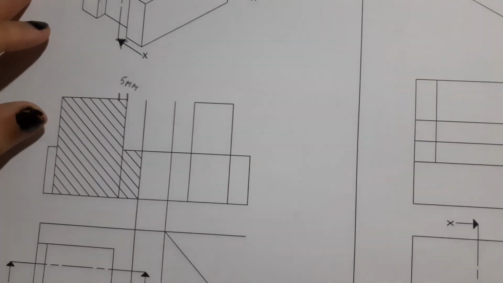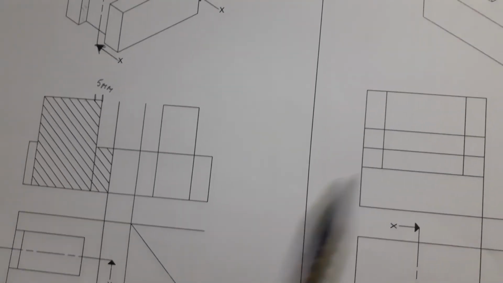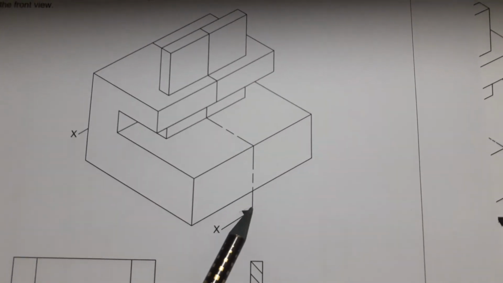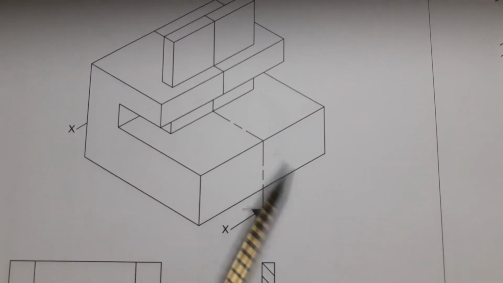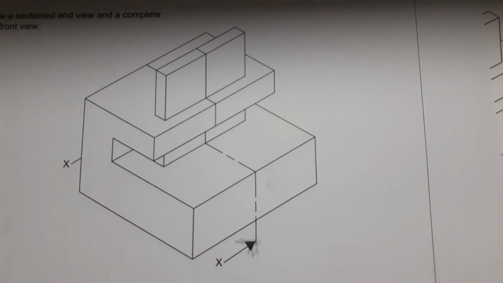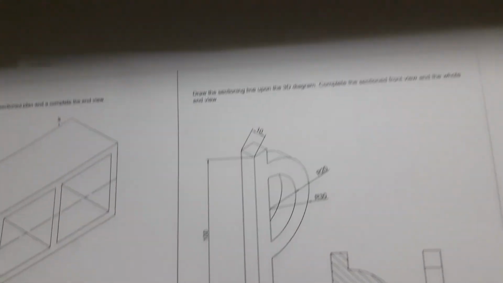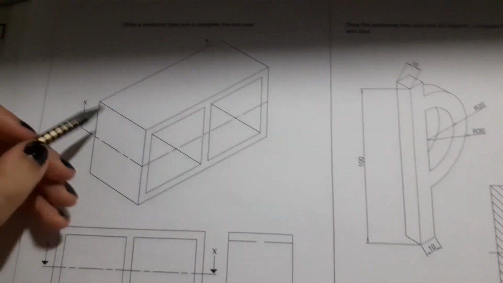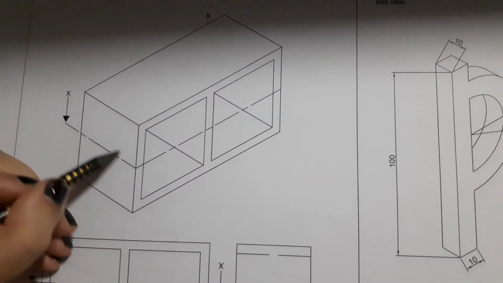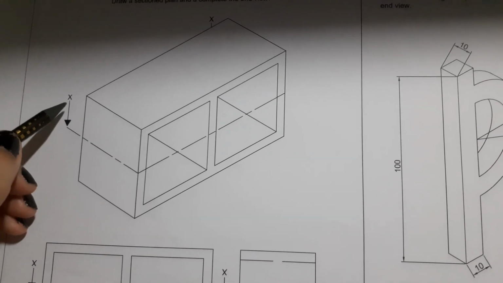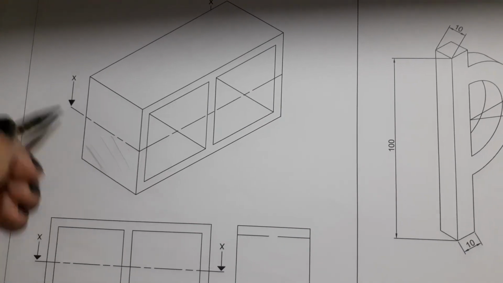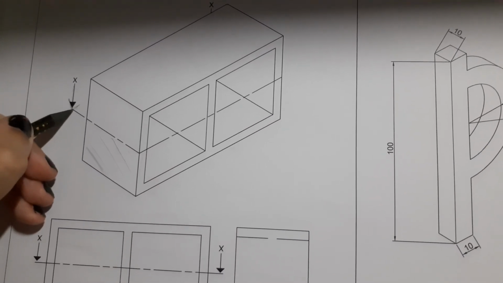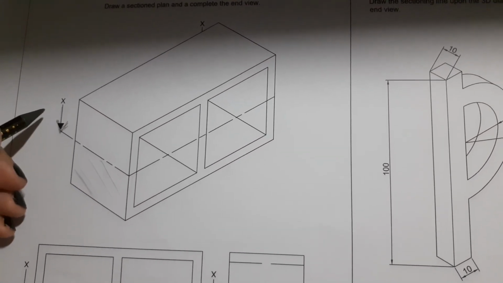So, let's say, look, this part, for example, the arrows are indicating to the right. So the right would be the part that is being saved. Now, let's say, for example, I have a sectioned view like this, right? So, the bottom part is what is being saved, because the arrows are indicating downwards.